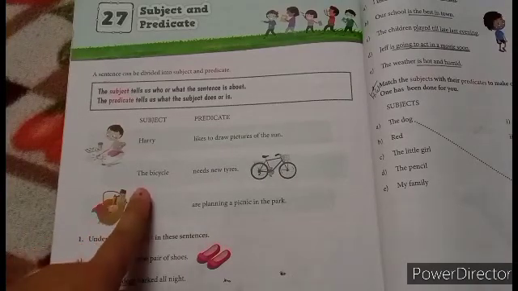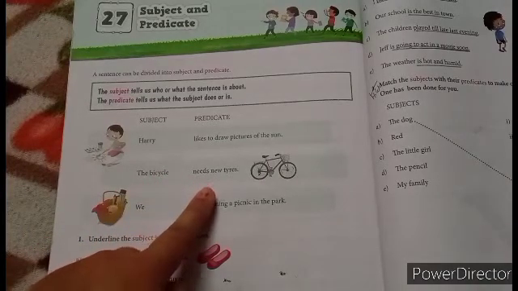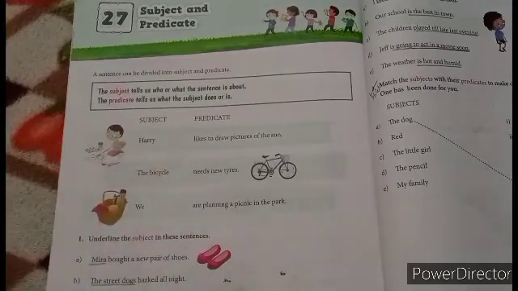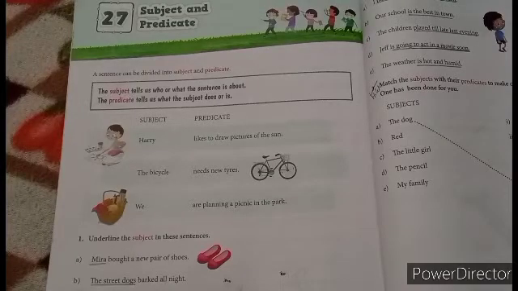Now, the bicycle needs new tires. Here we are talking about a thing, that is the bicycle. Now needs new tires is predicate, whereas the bicycle is subject.